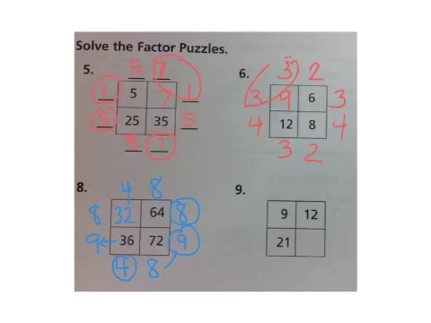Then finally, if I look, and I'm going to go across on this one, again, it doesn't really matter. 9 and 12, I know that 3 goes into both of them. 3 times something equals 9, or I could say 9 divided by 3 equals 3. 21 divided by 3 is 7. 12 divided by 3 is 4. And 4 times 7 is 28. And then, like I said, I'm going to leave the last 2 for you to do.